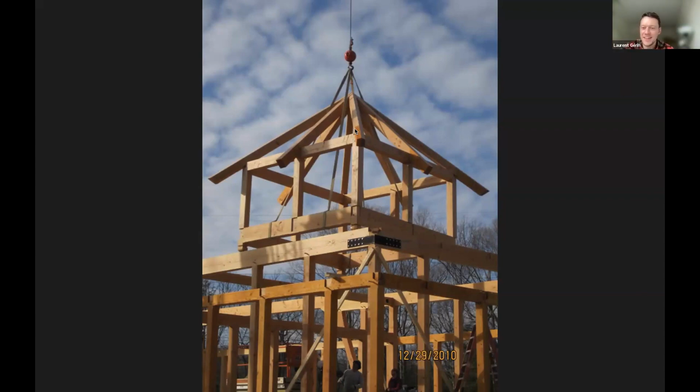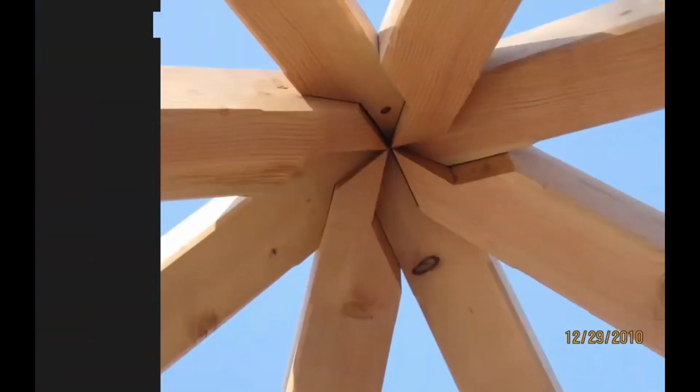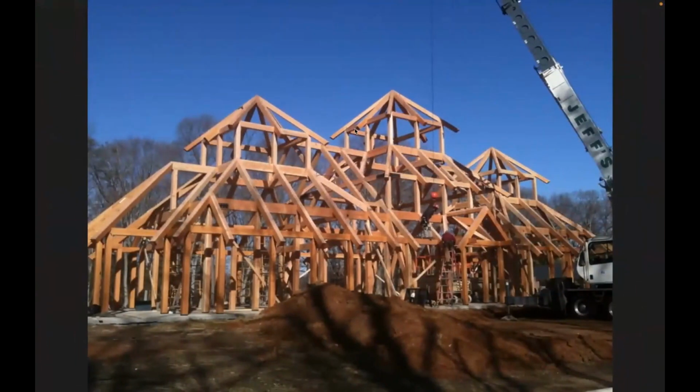Thanks for sharing, David. We got one more question here from Glenn. Glenn, do you want to come on if you would like to unmute yourself? Sure. I was just kind of curious, if you can hear me, about the lateral system that you use for these heavy timber structures. Do you connect sheathing to the truss frame, or do you use intermediate joists or studs, or how do you analyze or design for the lateral in a structure such as this?